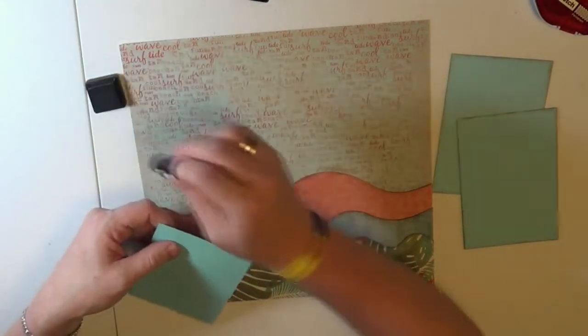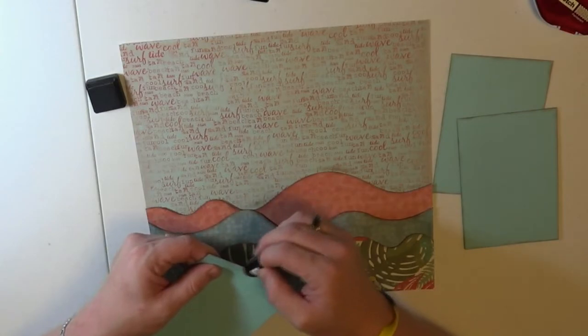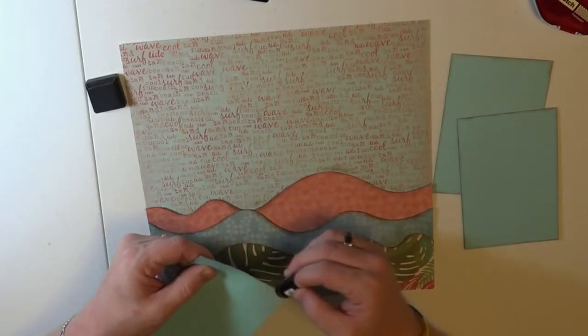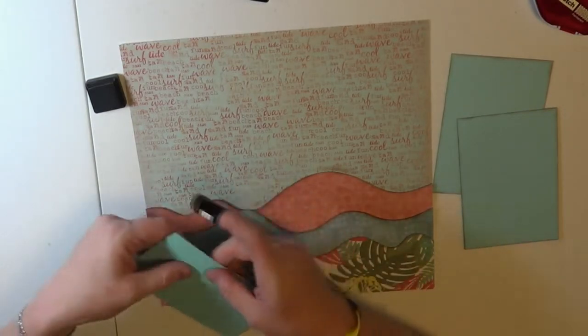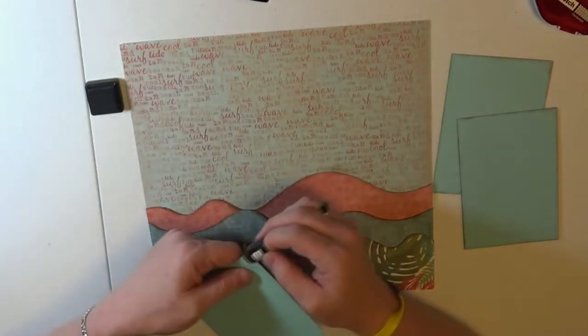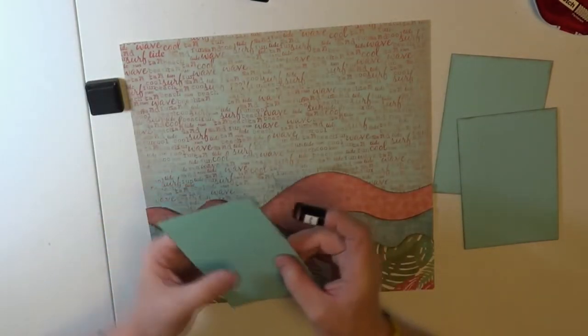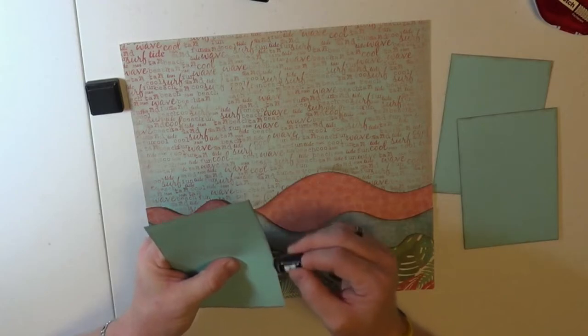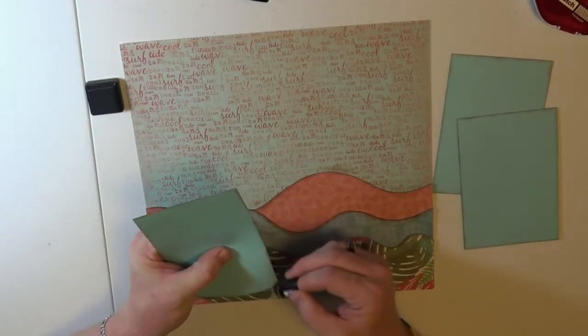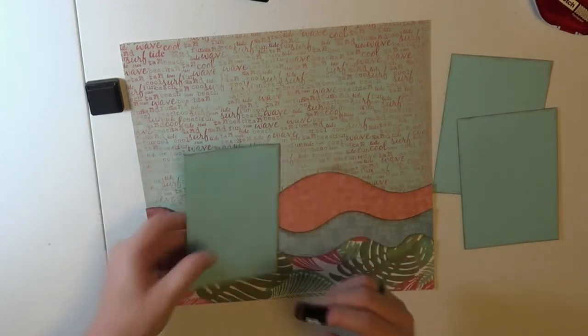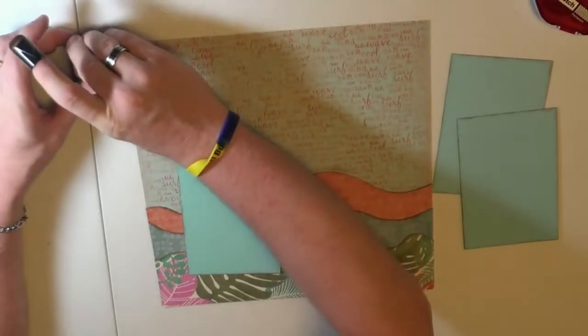Just lightly edging this, almost done. Alright, there we go. Got the last of that done. Alright, now we get to build our page.